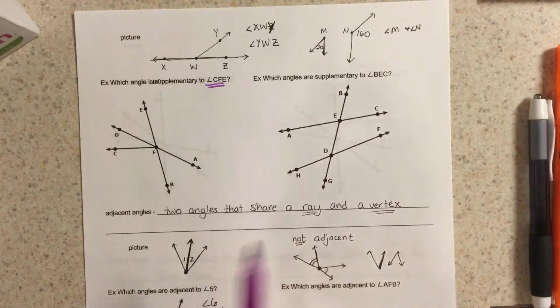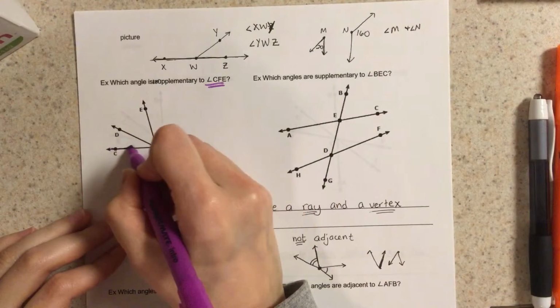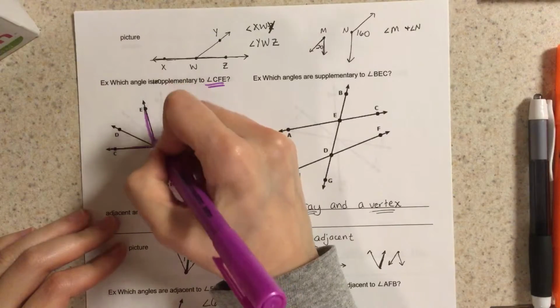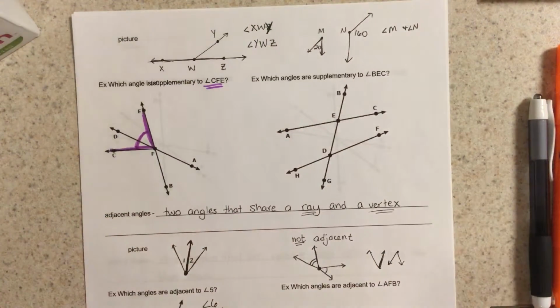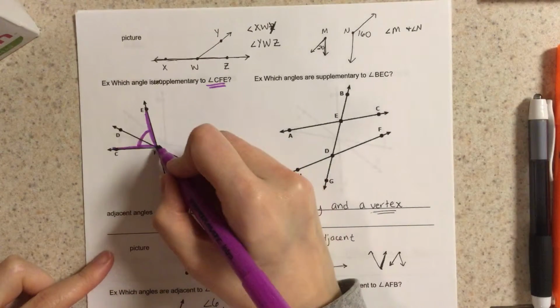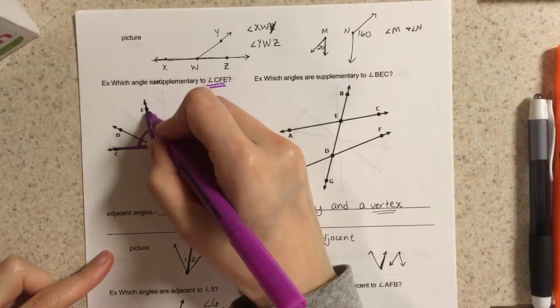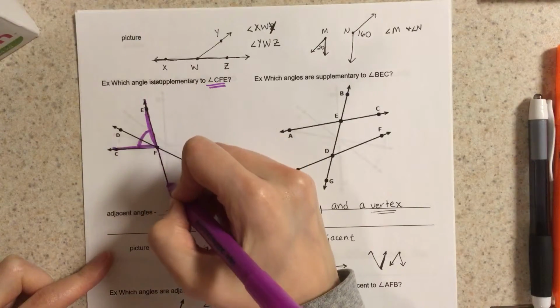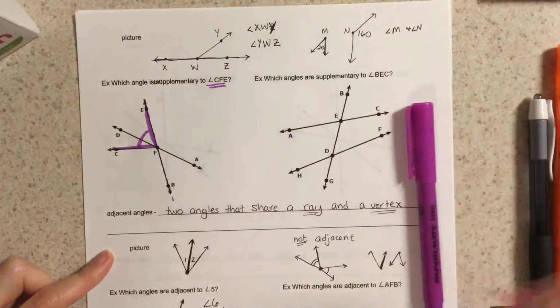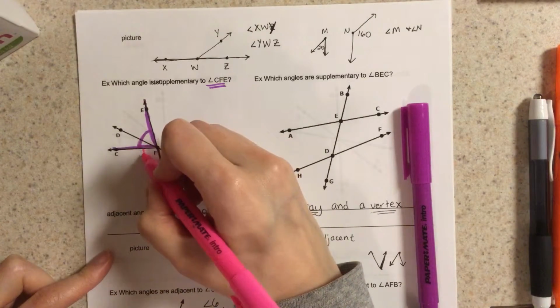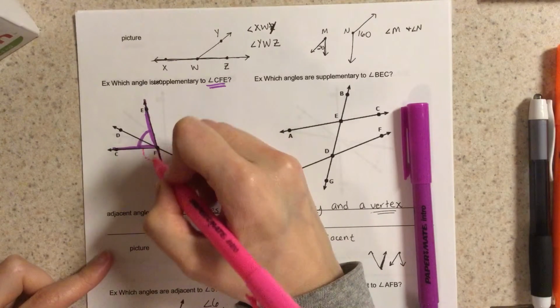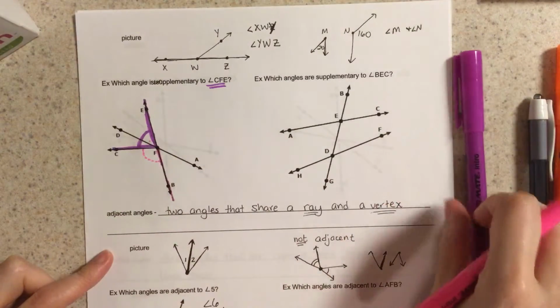So angle CFE, we're looking at this angle right here. So we're looking for it to make a line. So if I'm looking for it to make a line, if I extend one of the rays that make that angle out the other direction, you see how I get this straight line right there? And that angle right there? And those two together, it makes a line.